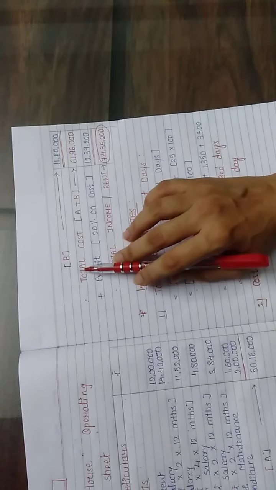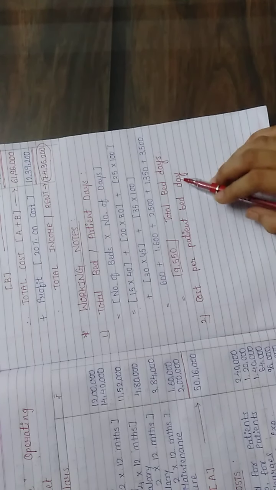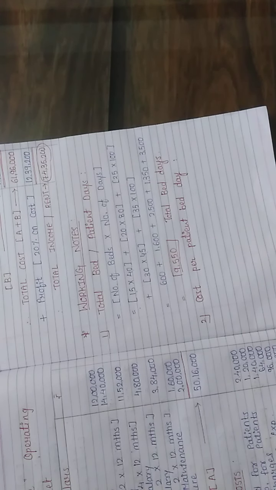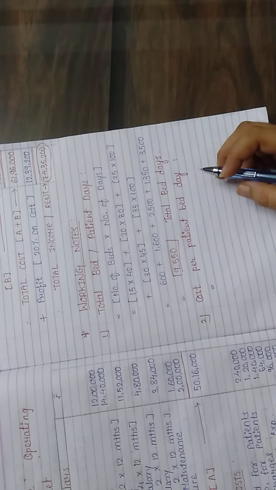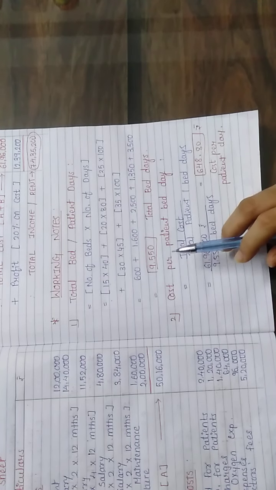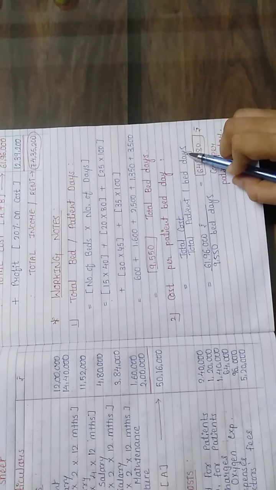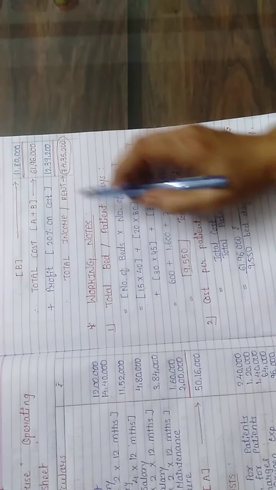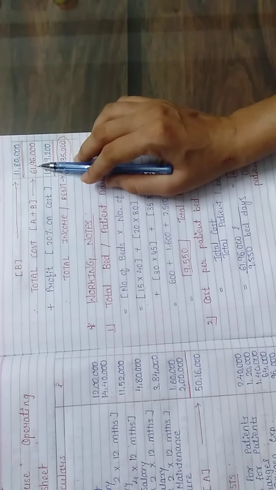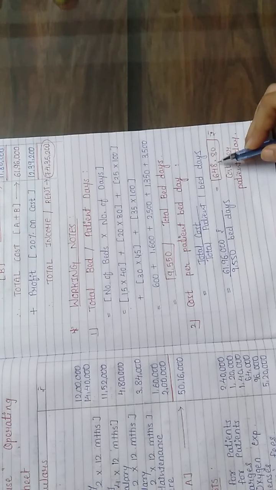The cost you get here is the total cost, while in the answer you have to find out the cost per patient bed day. Now what will be the formula? The formula is quite easy. You have to put the formula here: total cost upon total patient or bed days. Now, total cost that we have found out in the statement is 61,96,000 divided by total bed days, which are 9,550. So, the answer is 648.80 rupees cost per patient day.